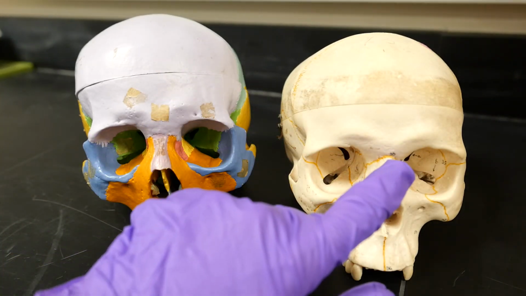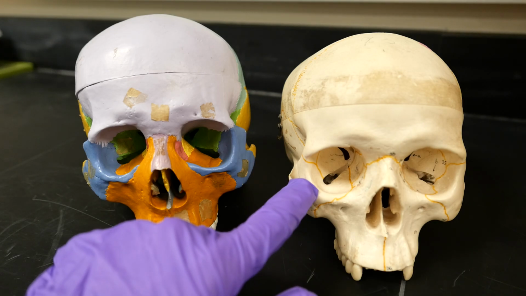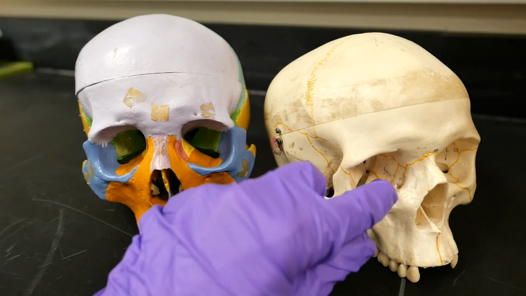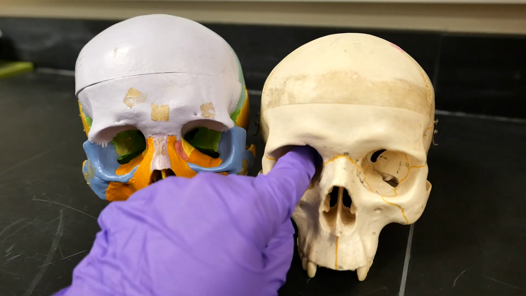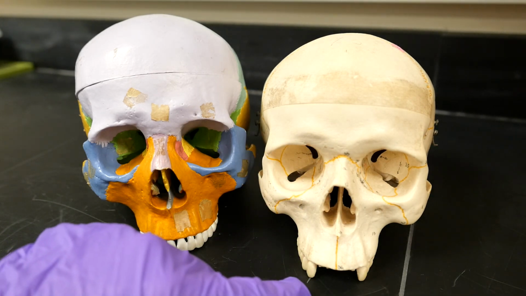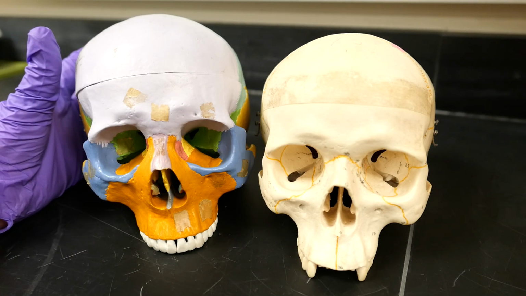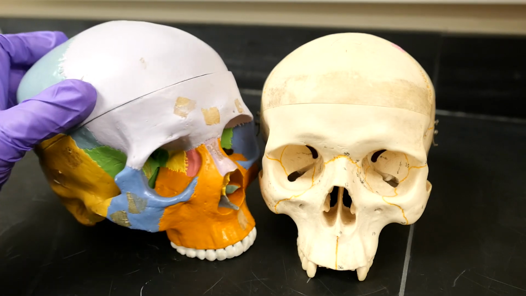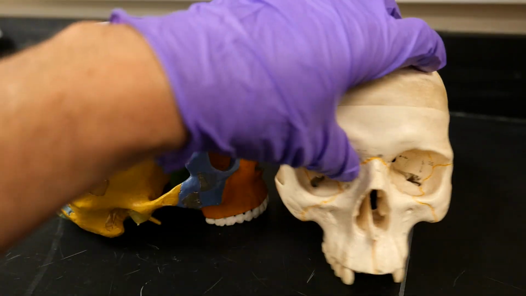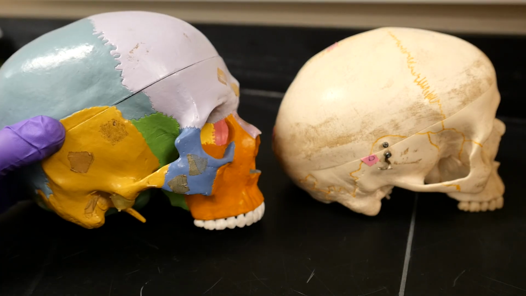Frontal, nasal, maxilla. You have your zygomatic, lacrimal, ethmoid, sphenoid straight in the back. The only one that both of these models are missing is your mandible. So we'll look at that one later. But if you're sitting there thinking, if I turn it like this to the side, am I still able to figure it out? I think so.